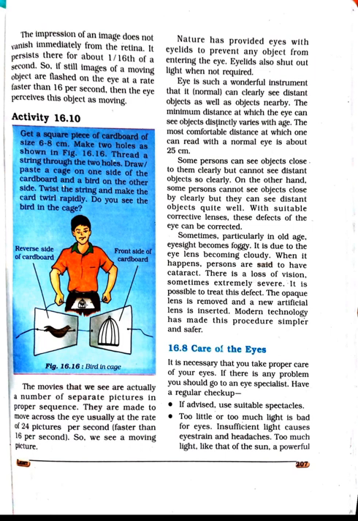So there is a loss of vision, sometimes extremely severe. But it's possible to treat this defect. The opaque lens is removed and a new artificial lens is inserted. Nowadays modern technology has made this procedure simpler and also safer.